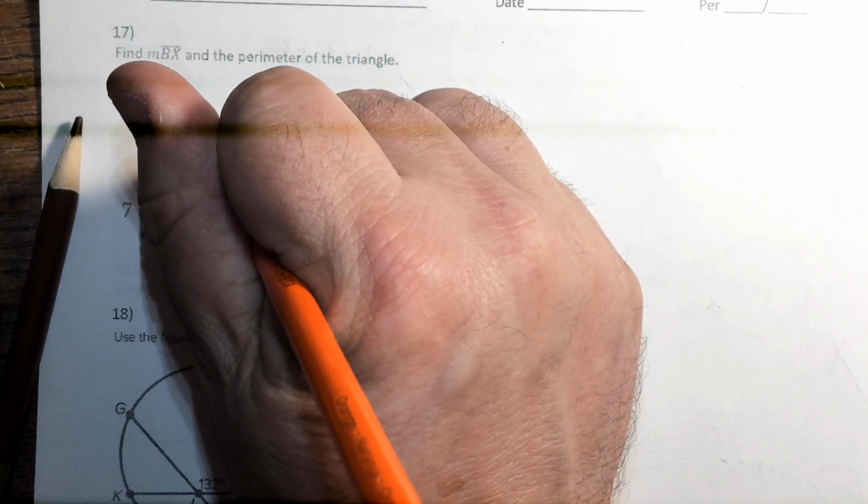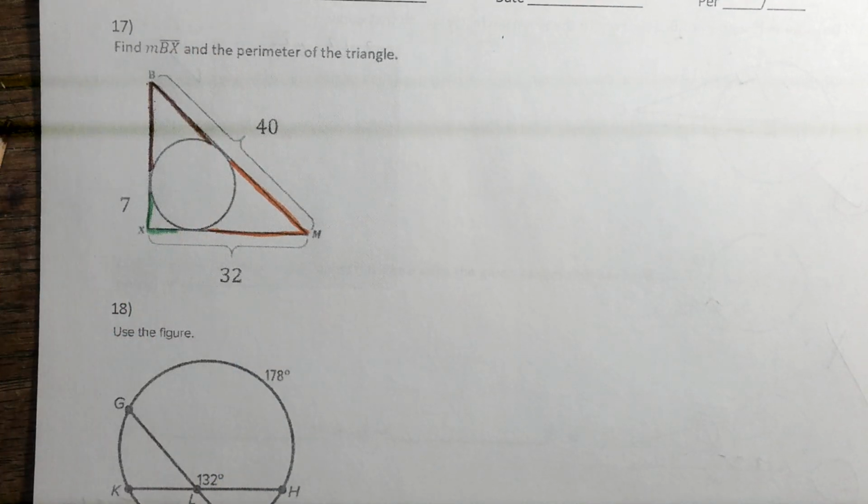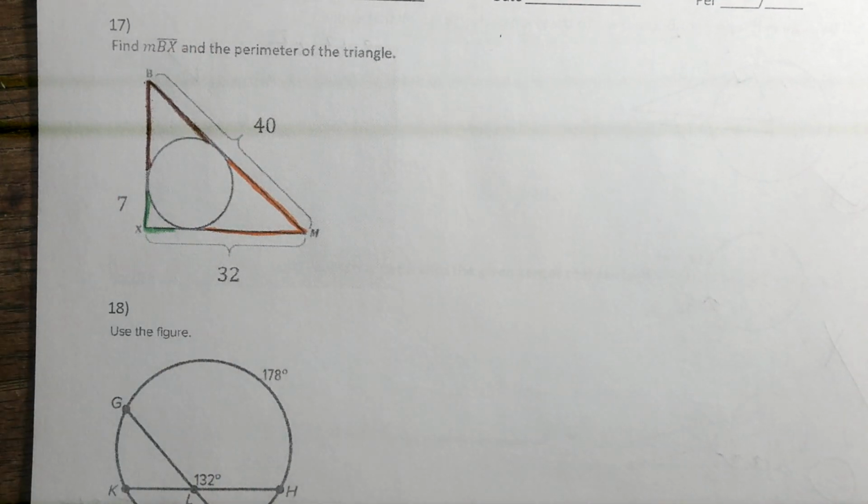We're going to have to play with the puzzle here to get what the brown is.